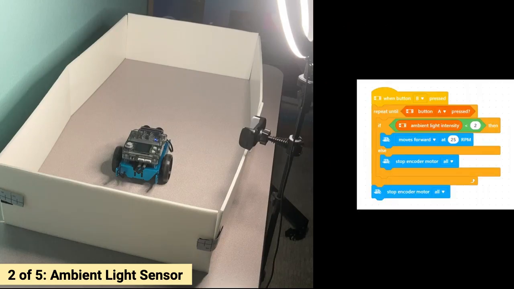We will keep the program on the side, and throughout the test, I will point to the section of the program being executed. This will give you a nice visual understanding of the program. We are going to start our program by pressing button B.